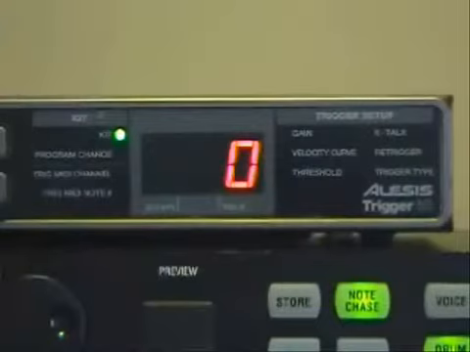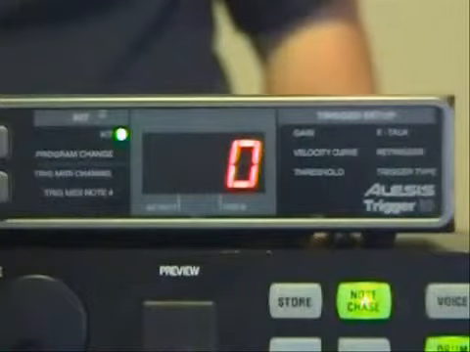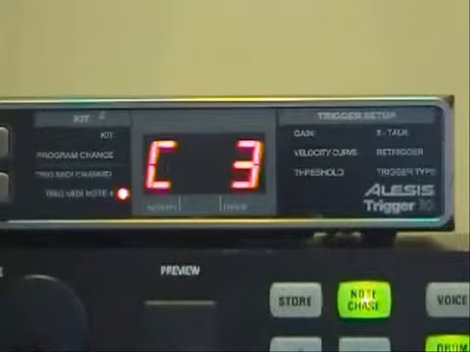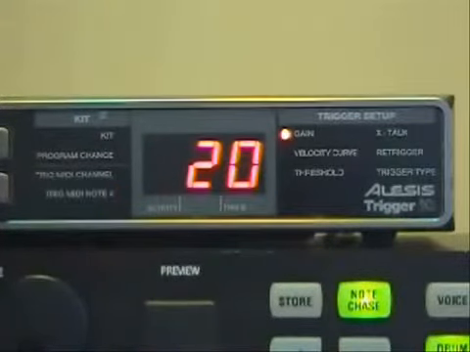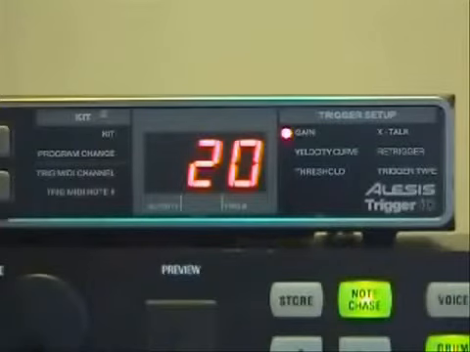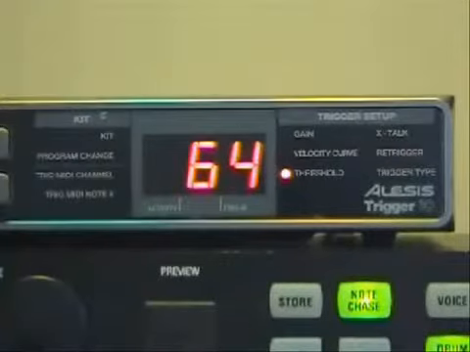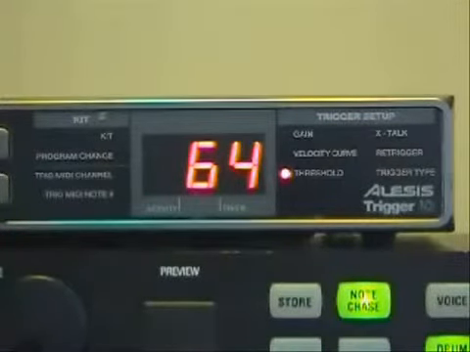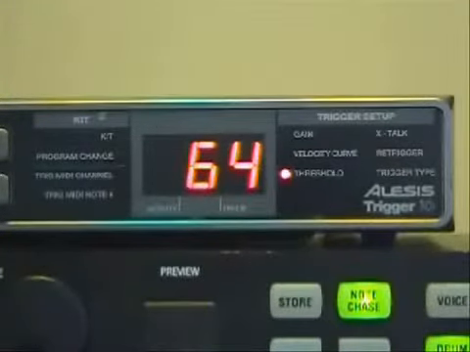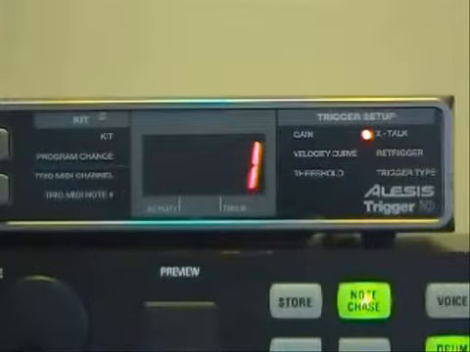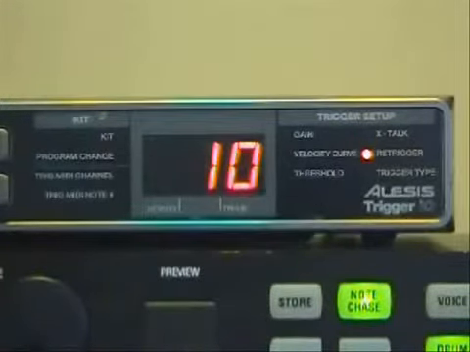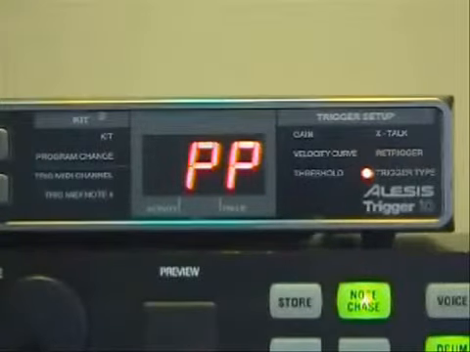Now we're going to move to the kick drum. The trigger note is 36. Gain I've got turned up to 20. And you'll change that if you're getting too strong of a kick, or if you're getting double triggers, you may want to lower that down some. The velocity curve is linear. Threshold is higher. I've got it at 64, and that's to eliminate any double triggering of the kick drum. Crosstalk is 1. The retrigger cancel is 10. Trigger type is still PP.